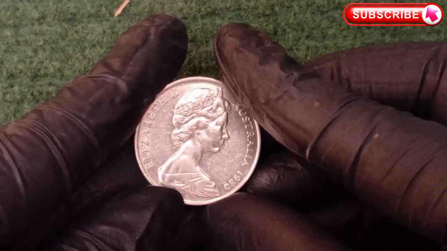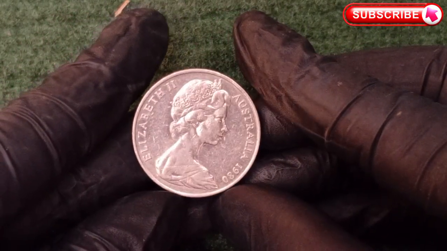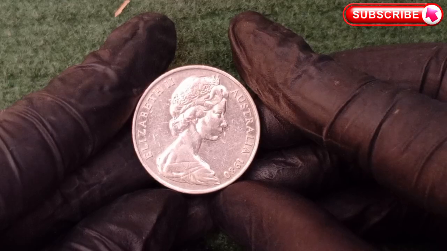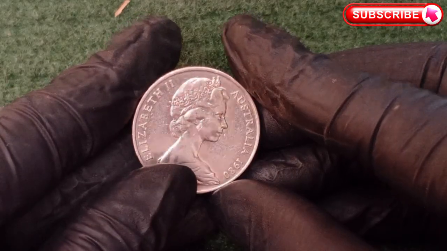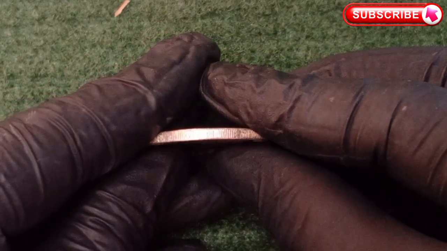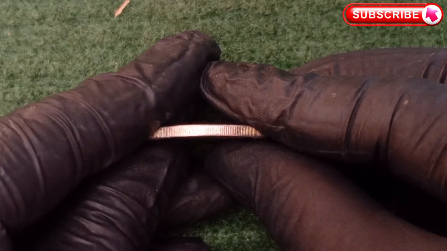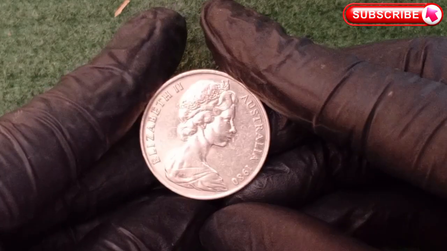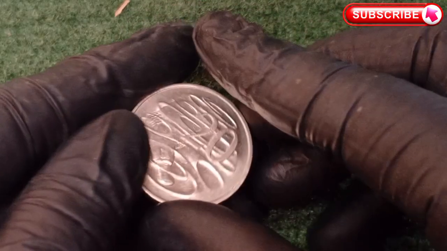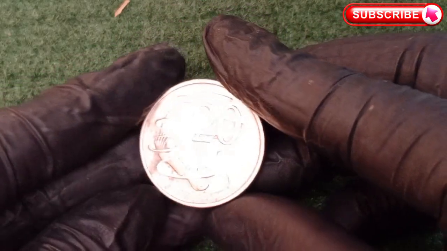The 20-cent coin, one of the new denominations, was roughly equivalent in value to the old florin and became a staple in everyday commerce. The coin's obverse, its front side, featured a regal portrait of Queen Elizabeth II, reaffirming Australia's status as a constitutional monarchy and member of the British Commonwealth.